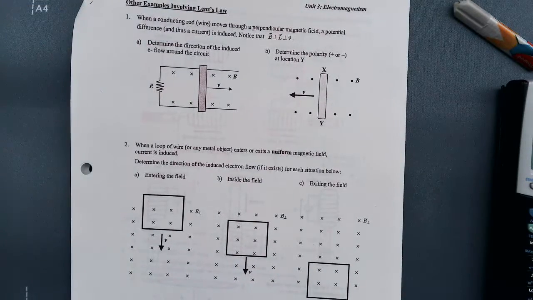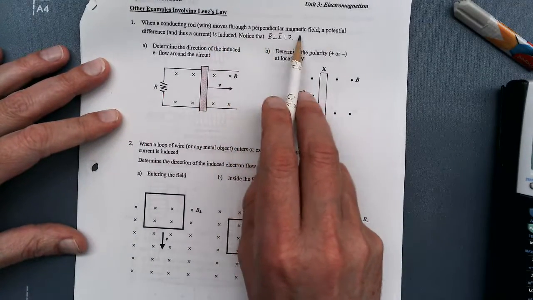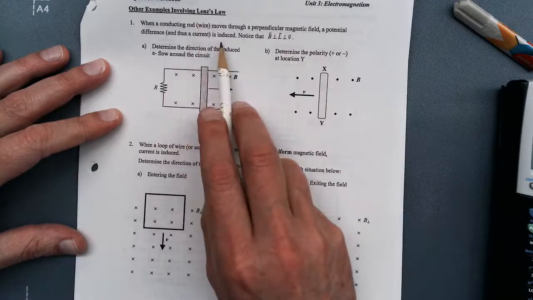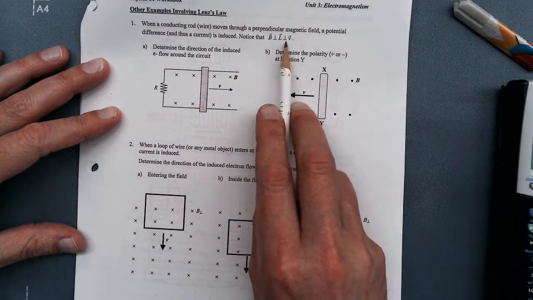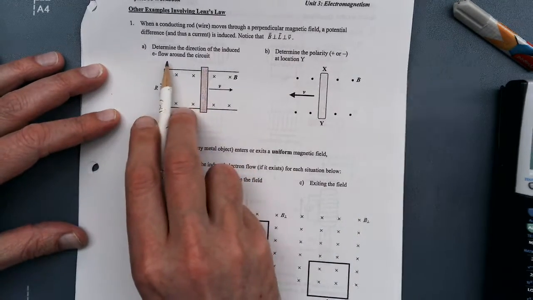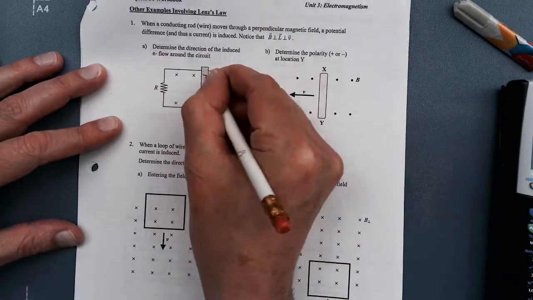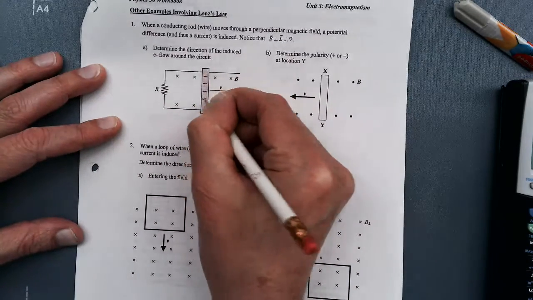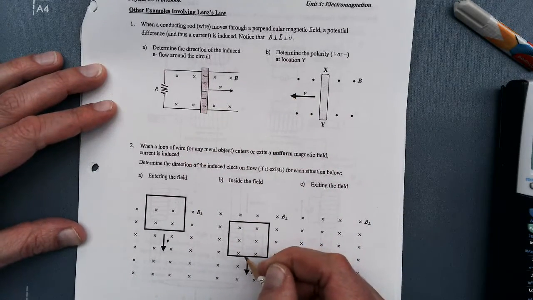So other examples involving Lenz's law: when a conducting rod or wire moves through a perpendicular magnetic field, a potential difference and thus a current is induced. Notice that the magnetic field is perpendicular to the length of the wire, which is perpendicular to the speed, to determine the direction of the induced electron flow around the circuit. Here's a nice way to visualize it, using your third left-hand rule for force.